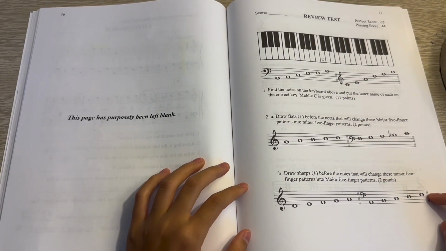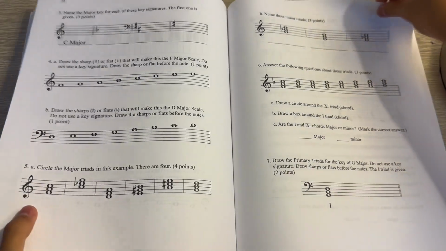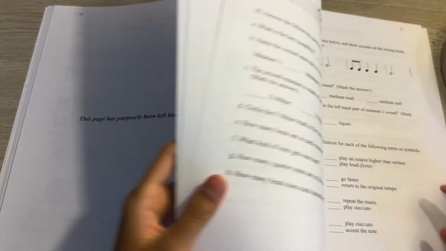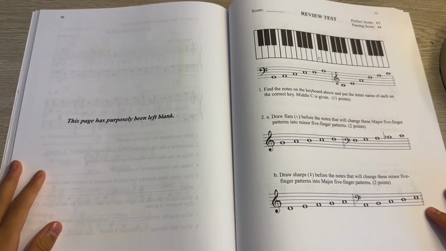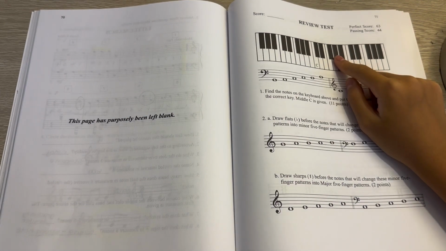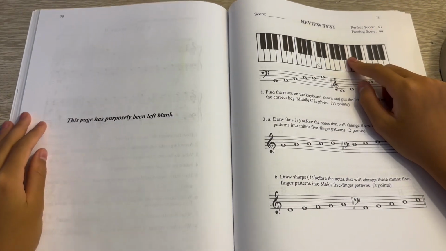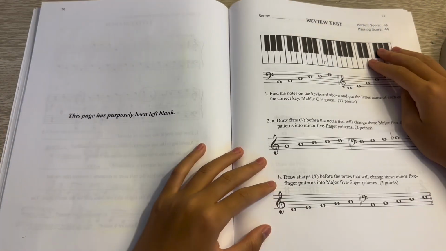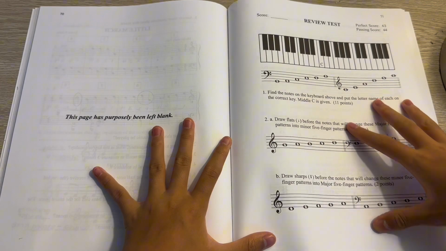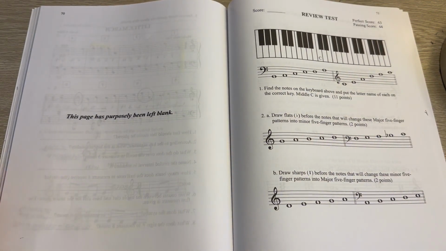Okay. Well, we have the review test next. Let's see. Do we have enough time? Wow, that's a lot. I think we should just do this in another video. So, I think we're gonna just name our next video review test instead of the lesson number. And we will be finishing our level 1 theory book in our next video. How exciting. I'm really excited.